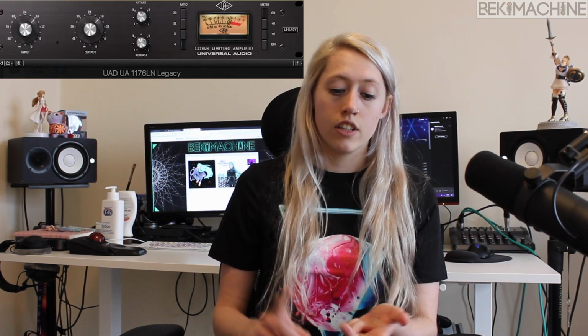These are the plugins that will alter the sound of your original recording or instrument track. So you could get plugins like EQ, compression, reverb, delay, distortion. I don't know, the list goes on. I'm not going to go into what each one of those does today, because that video would be too long.